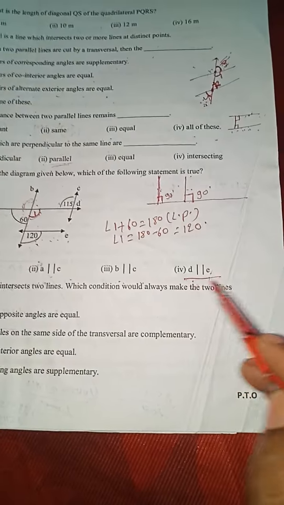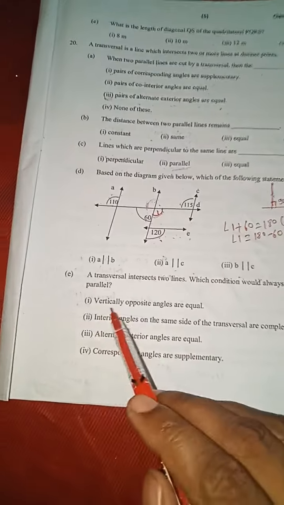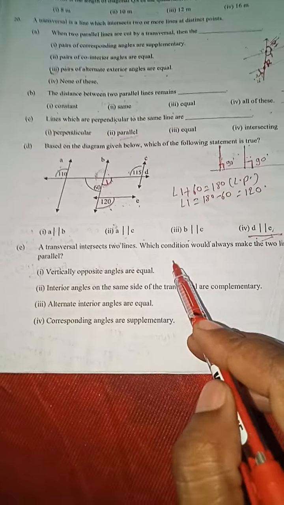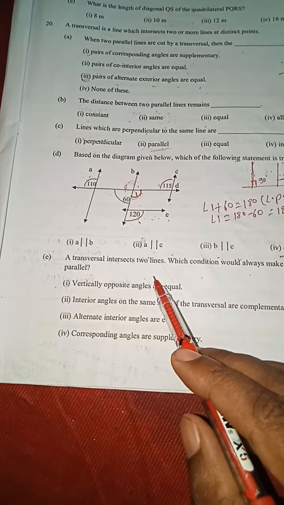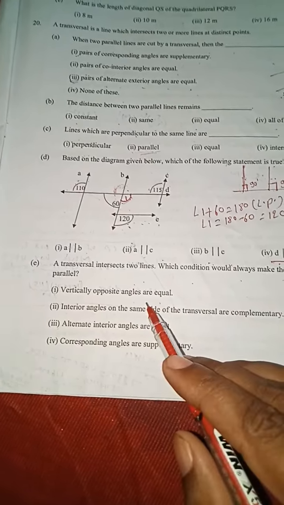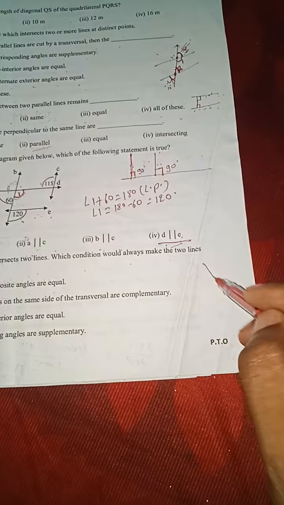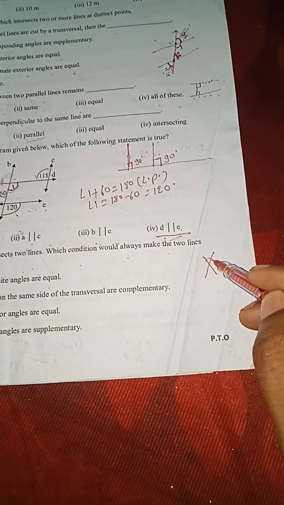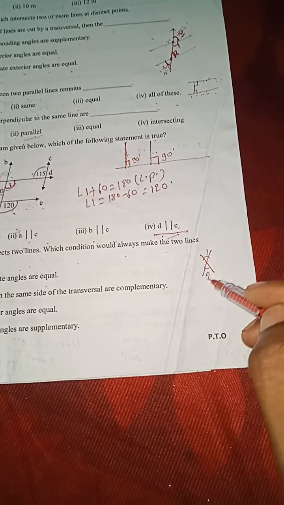So option D. Now the last question: a transversal intersects two lines. Which condition would always make the two lines parallel? Option: vertically opposite angles are equal. It is not related to parallel lines. Vertically opposite angles form when two lines intersect each other at a point. So there is no relation with parallel lines.